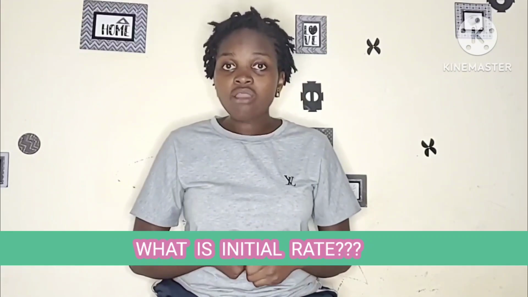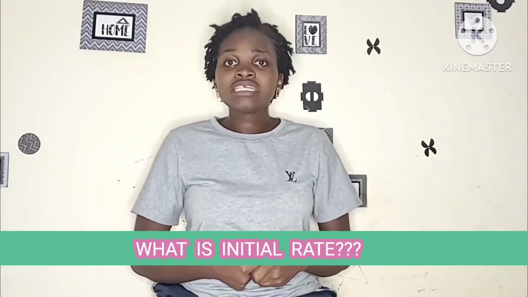We have different rates that we could define: instantaneous rate, initial rate, and the average rate of a chemical reaction. So how do you define the initial rate of a chemical reaction? The initial rate of a chemical reaction is the rate at the beginning of the reaction process, when so many reactants have not been converted into product.